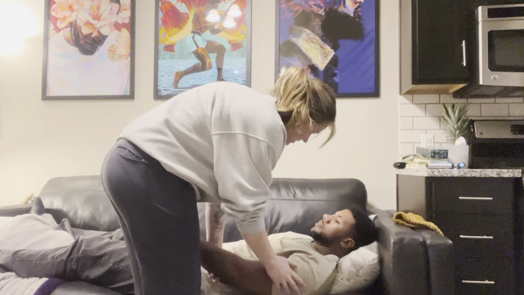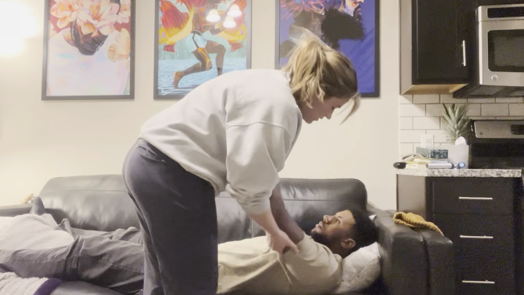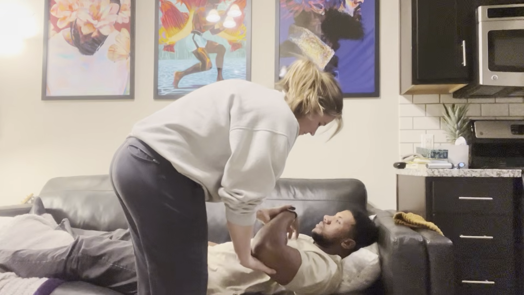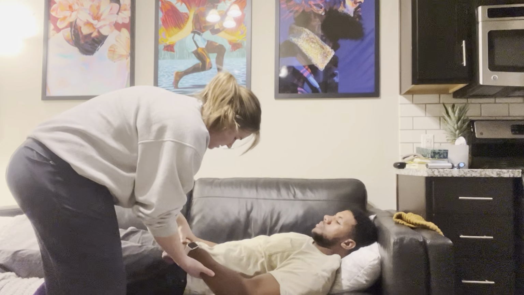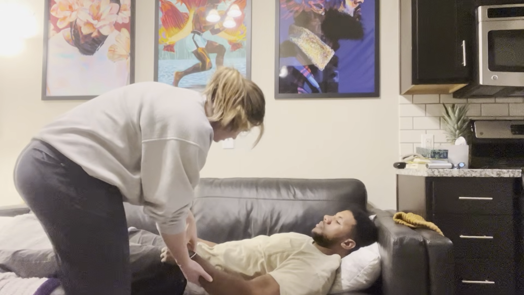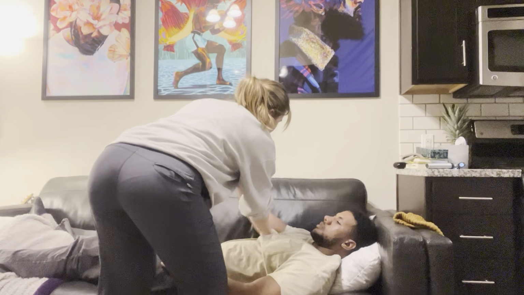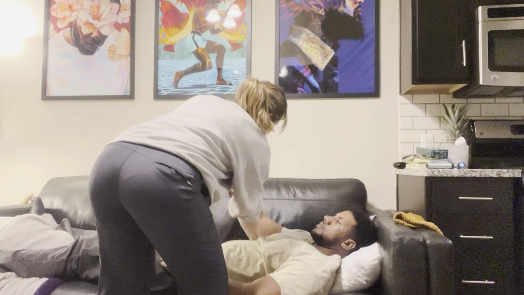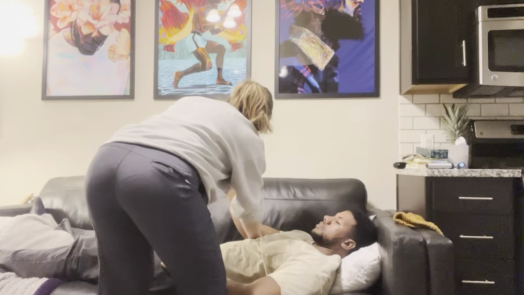So you just relax and let your weight kind of fall in my arm here. Do range of motion of the shoulder, of the elbow, of the wrist, and same thing over here, shoulder, the elbow, and the wrist.